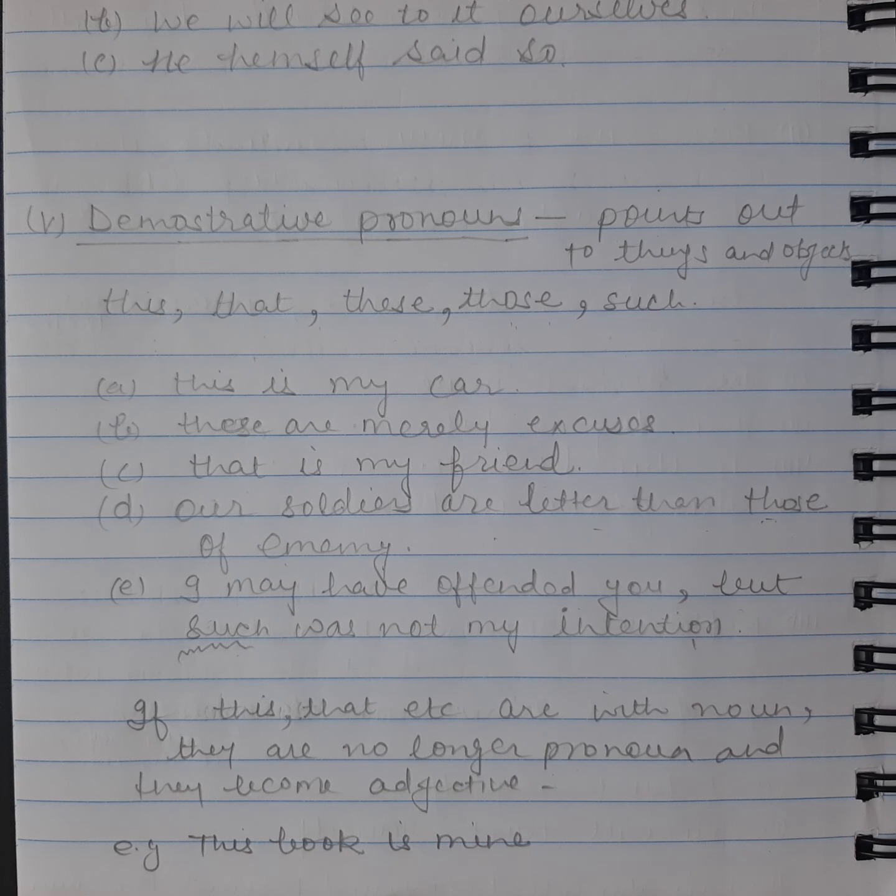So one important thing: if this, that, these and those are used with a noun, they are no longer a pronoun and they become an adjective. So adjective I will discuss in my upcoming classes. For example, this book is mine. So here this is being used with book. So this becomes an adjective rather than a demonstrative pronoun.